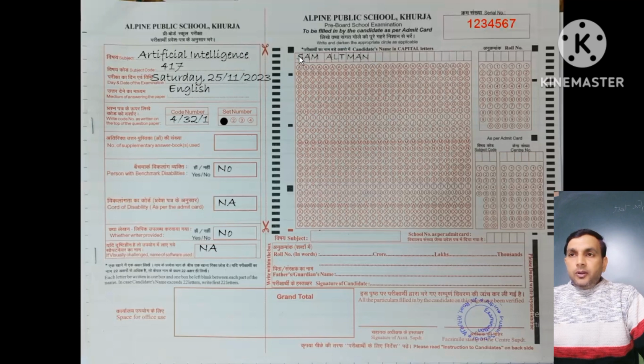Now fill the corresponding bubble. The first letter is S, fill this like this, and then the second like this. After that, the next corresponding bubble should be darkened like this, and one box will be blank.